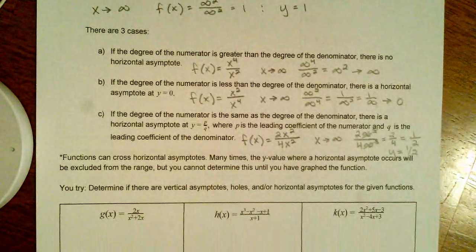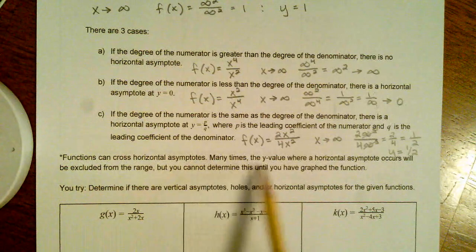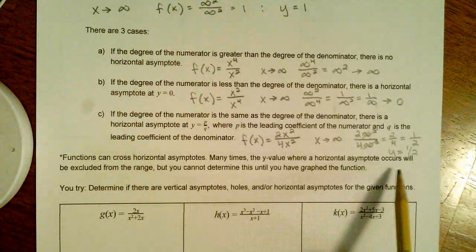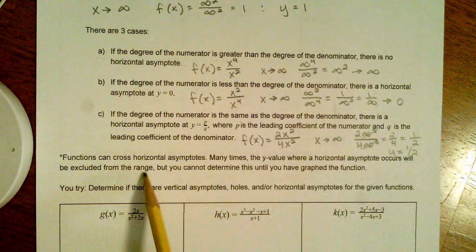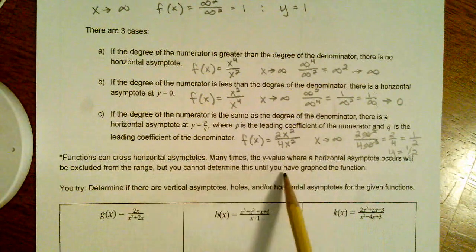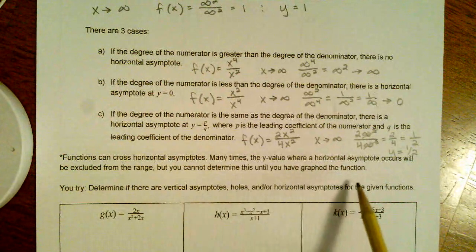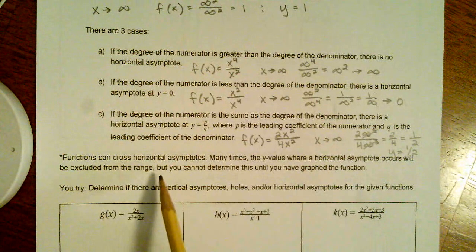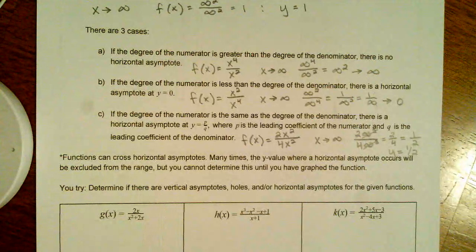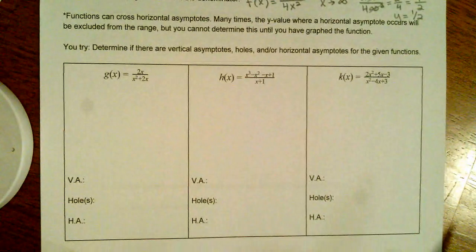Functions can cross horizontal asymptotes. Usually you'll find that away from the end behavior. And many times the y value where a horizontal asymptote occurs will be excluded from the range, but we can't determine the range until we've graphed the function. So where we were able to find the domain right away, we can't determine the range until we've graphed the function. So we've gone through a lot of work.